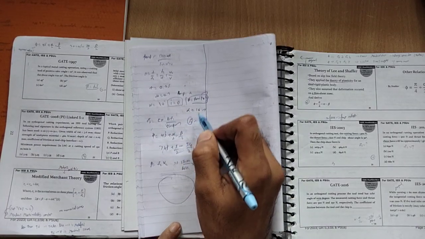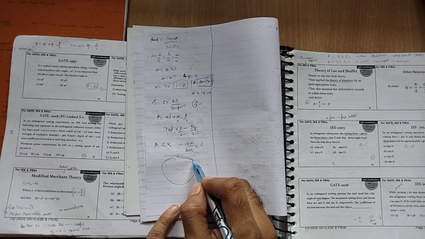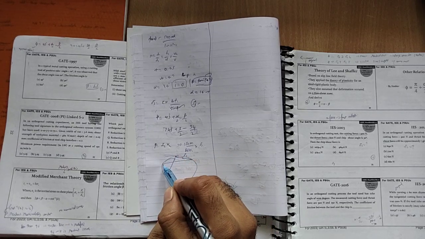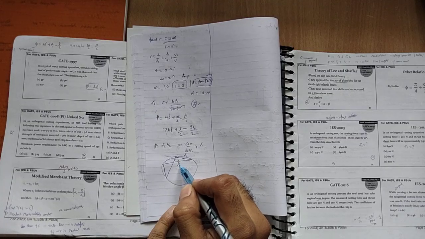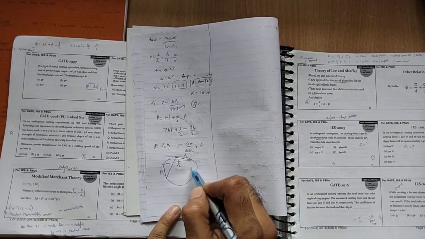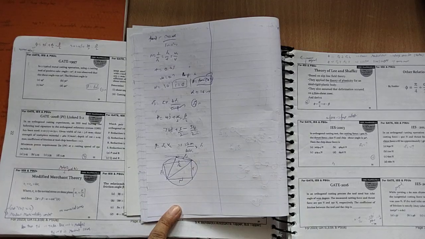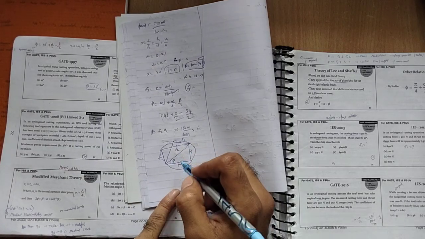So since we can calculate this one, Fs we can calculate easily. So this one is Fs, this one is Fc, this one is Ft, this one is F, this one is N, this one is beta.